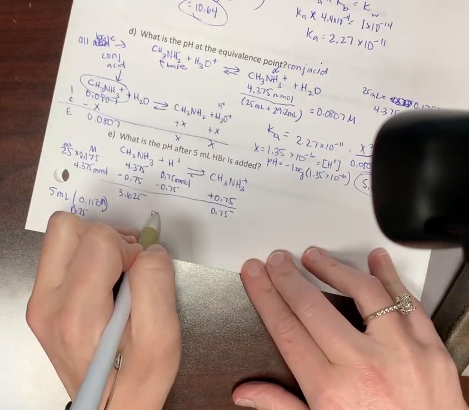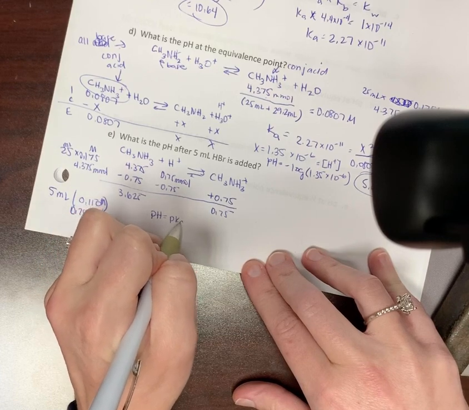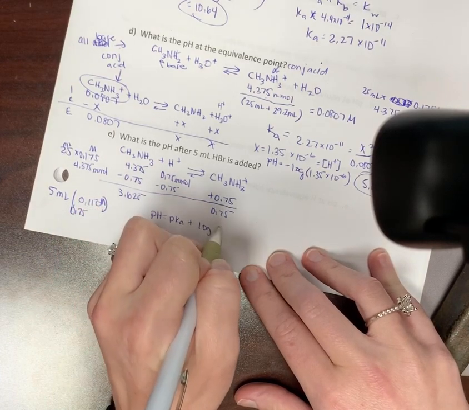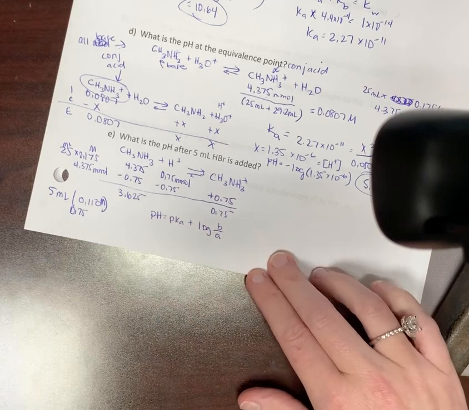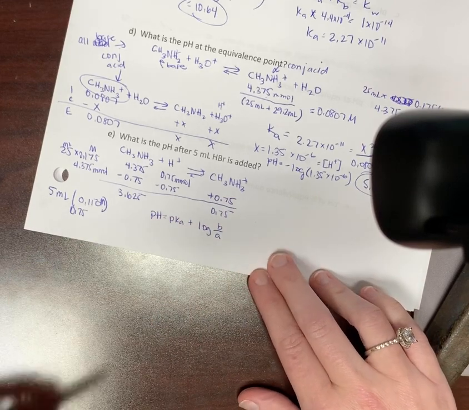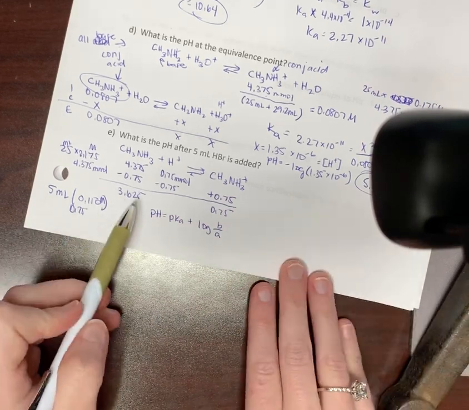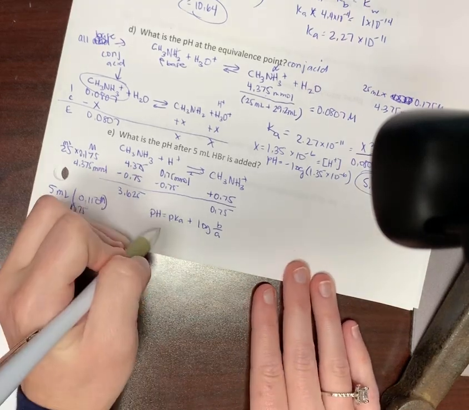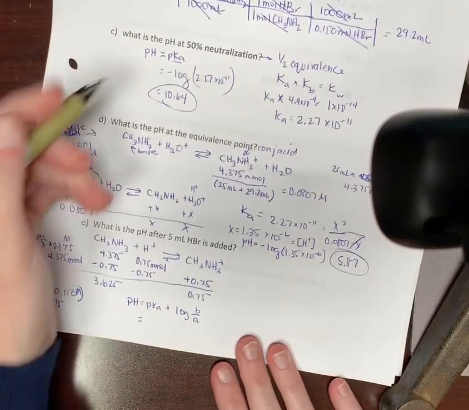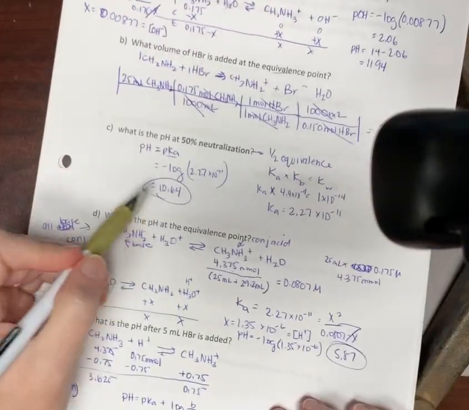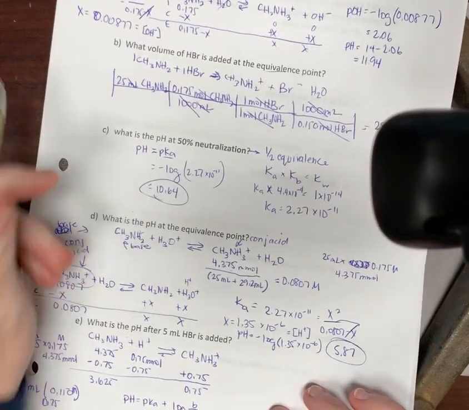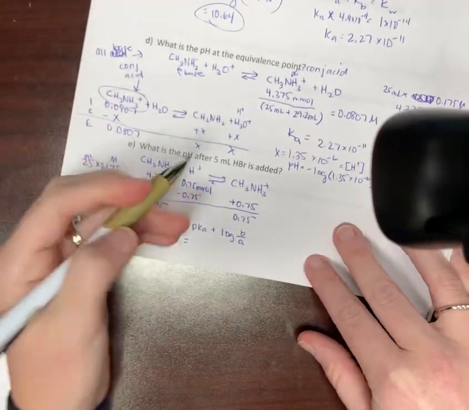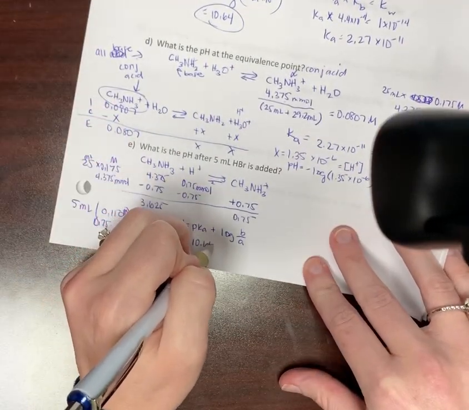That makes things a lot easier. pH equals pKa plus log of base over acid. Always remember base over acid. Make sure you know which one is the base and which one is the acid. We already figured out pKa up in part C. If you don't remember that, calculate it again. I'm just going to plug it in.